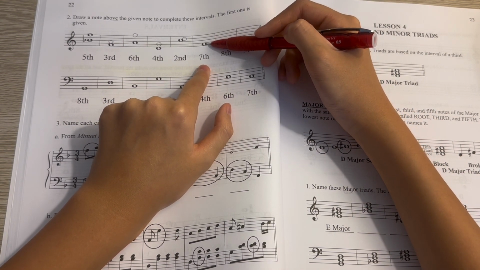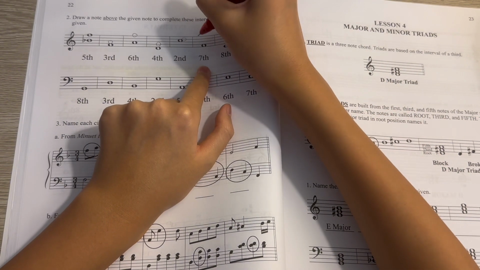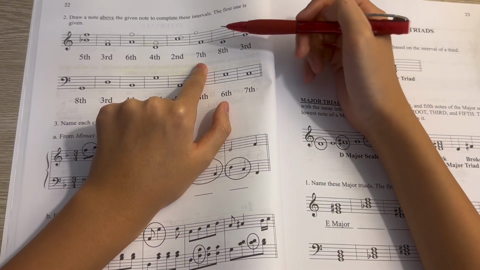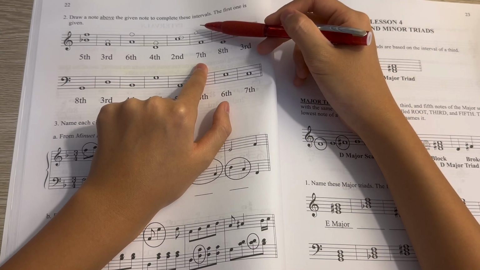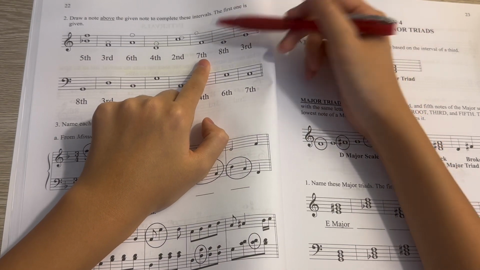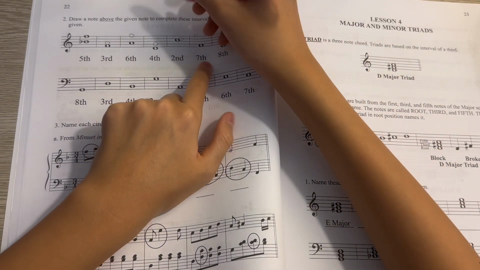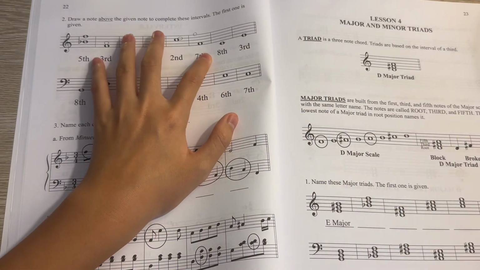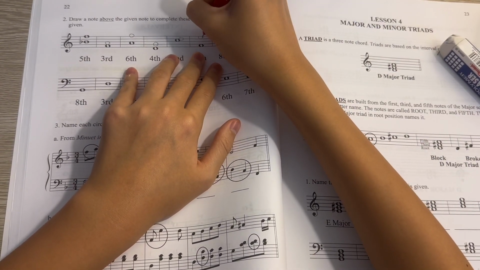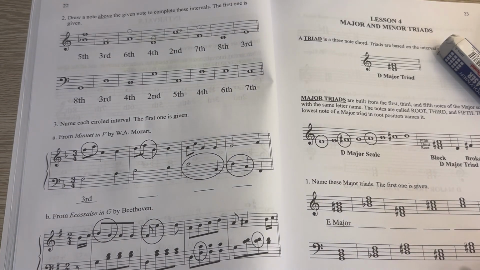So we know that's an F, and another F would be here, right? That would be an octave. But since it's the 7th, and right now we have 8th, we just lower it by 1. So we lower it by 1, and we just get an E. So let's erase that really quick. And that's just going to be our 7th.